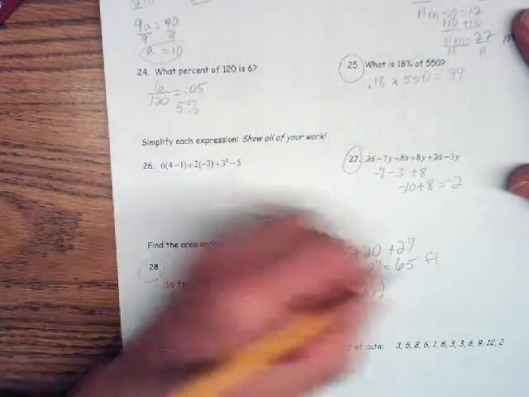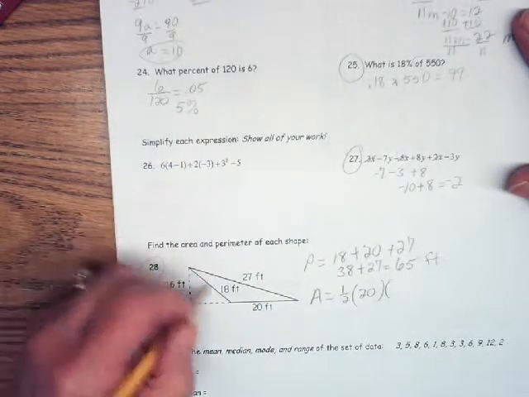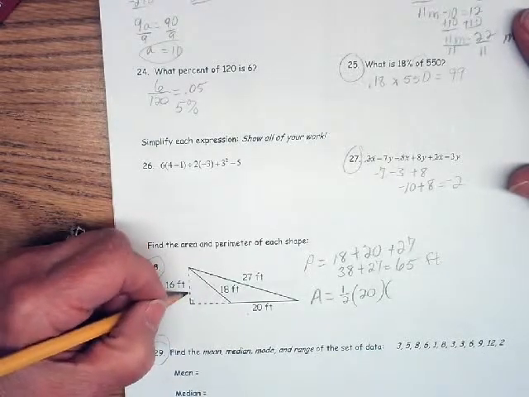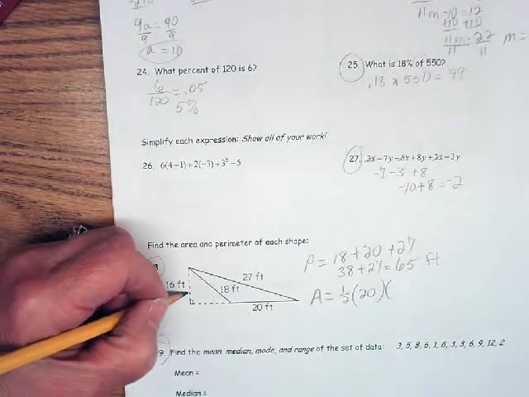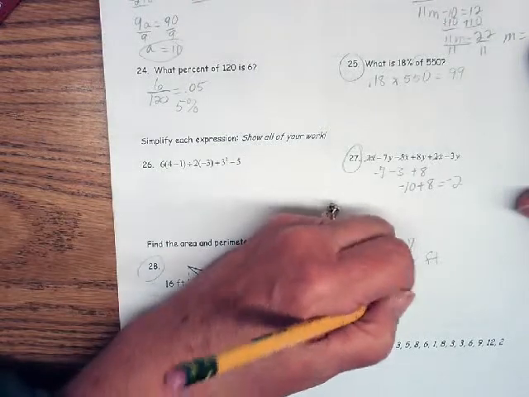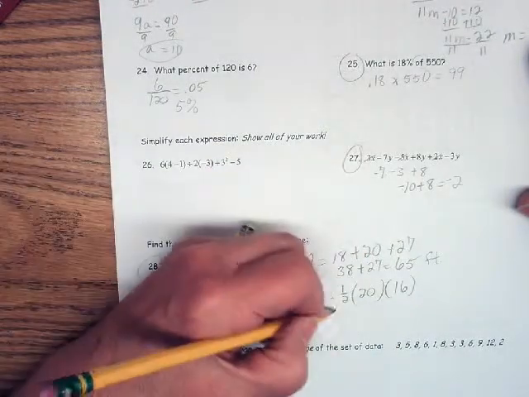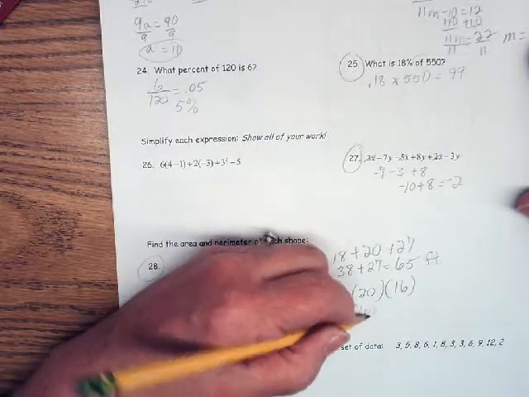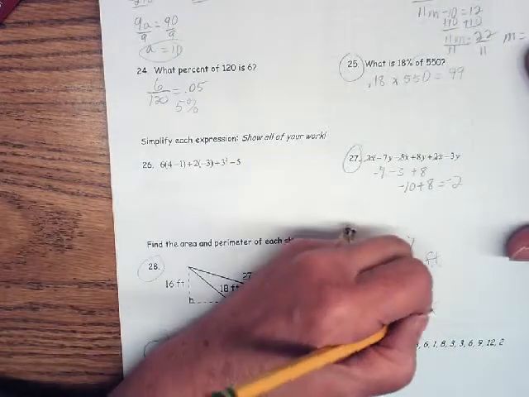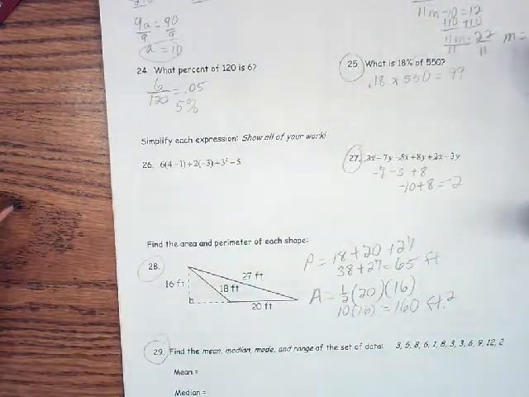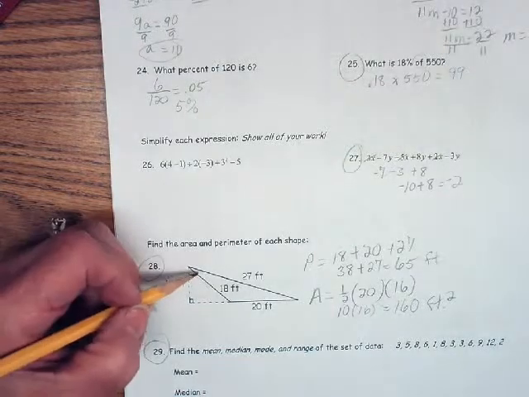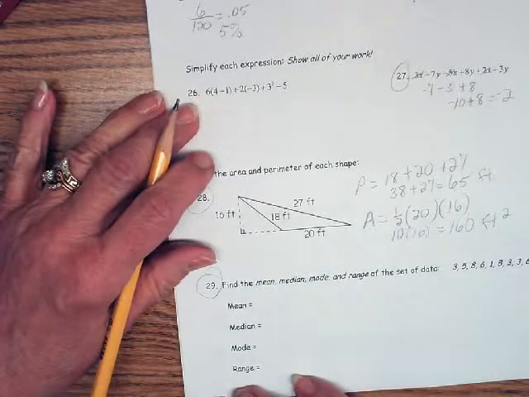Then when we come to the area of a triangle, it is 1/2 times the base, which in this case is 20, times the height. This is the slant height. We use that for the perimeter. But we use this height right here for the area. 1/2 times 20 times 16. So half of 20 is 10, times 16 gives us 160. 160 square feet, because it is area.